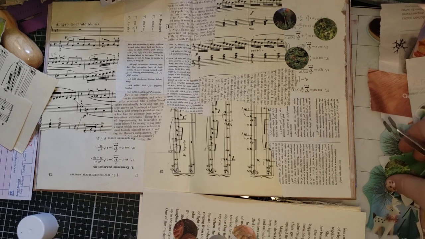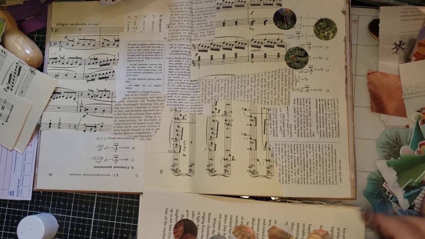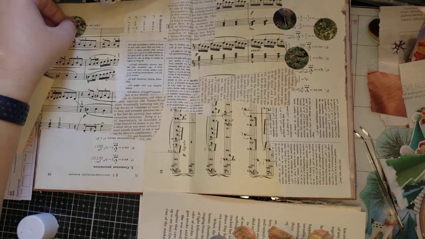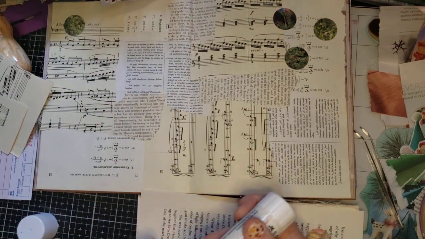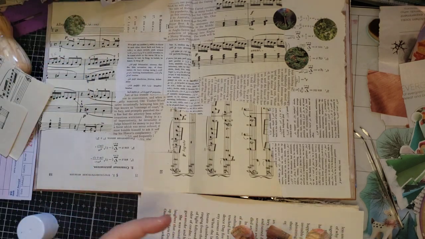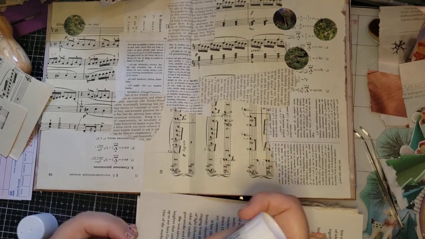One, 2, 3, 4, 5, 6, 7, 8. I got a couple more circles I can punch out. Also, I can punch some circles out of other things if I wanted to. Did I just glue the... No, okay, good. For a second, I thought I glued the front instead of the back.